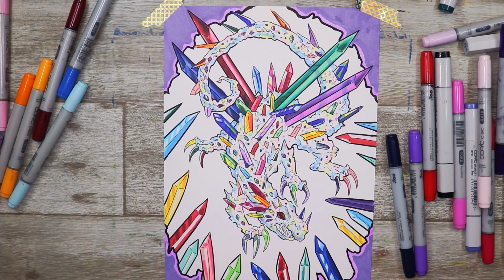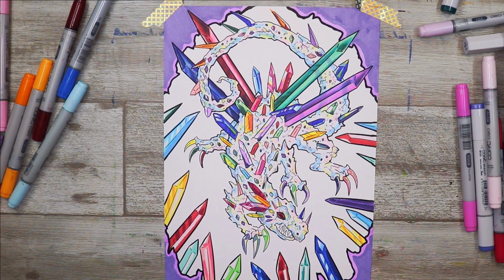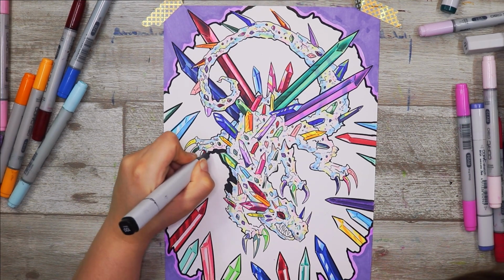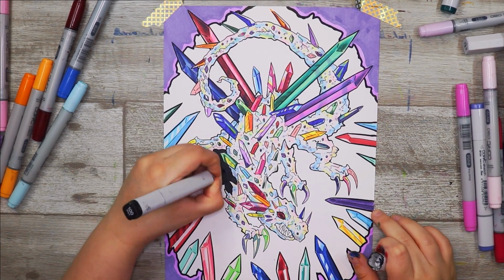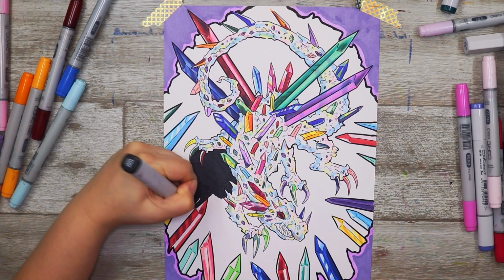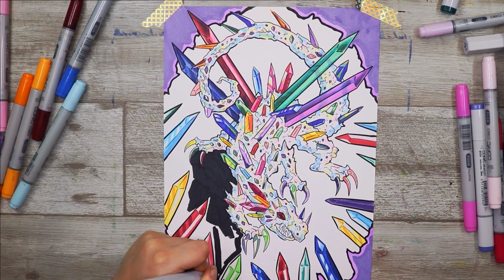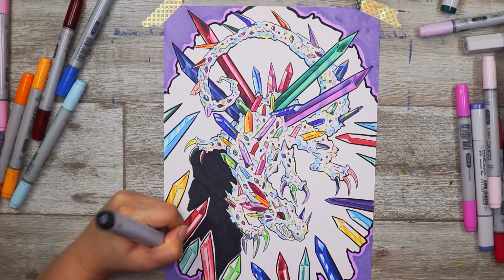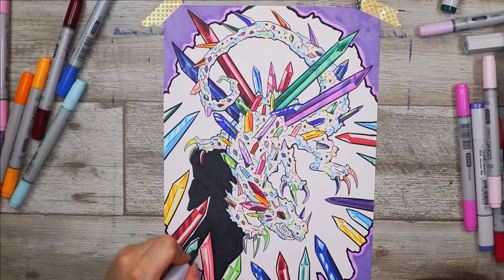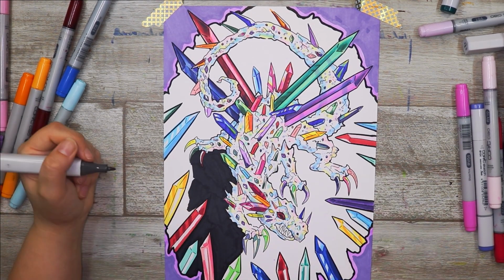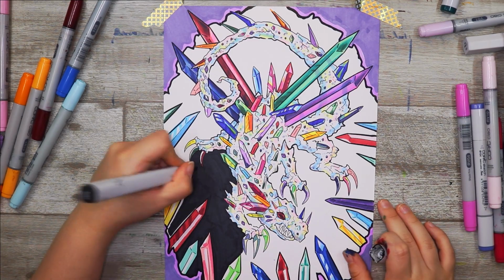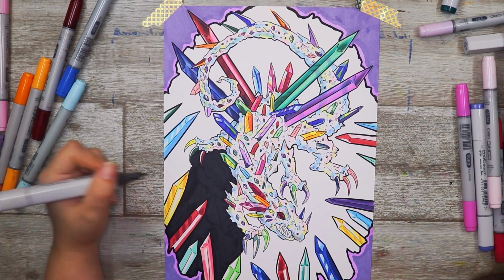Now, after I got all of that done, I decided to go in with the background, and I did a pure black. This is mainly because I really wanted those bright colors and highlights to shine the most, so I decided to go with black because it would let those colors and highlights shine and give a real nice amount of contrast.